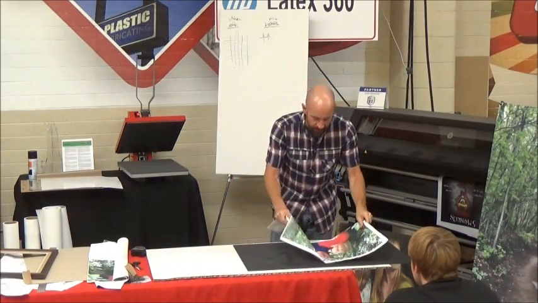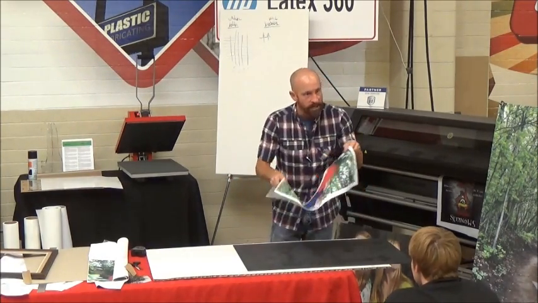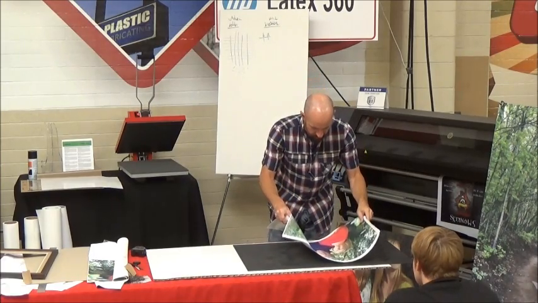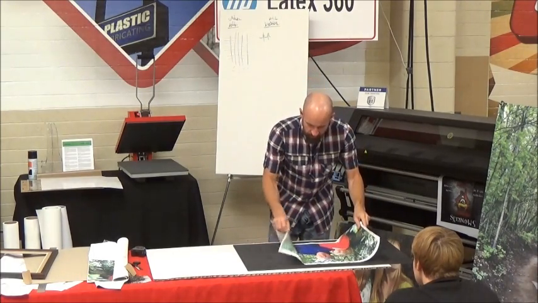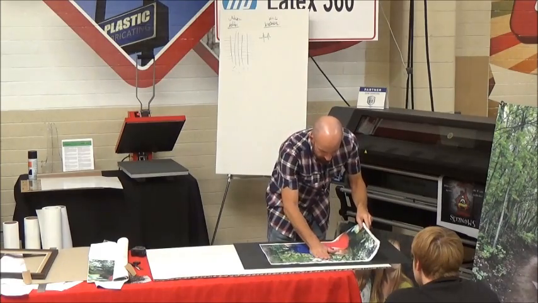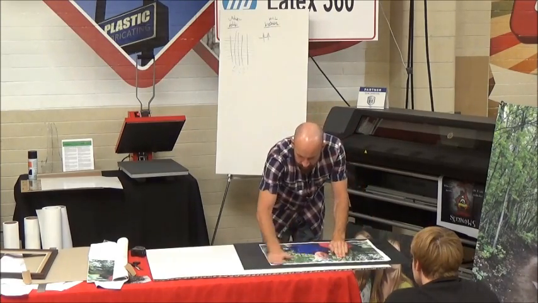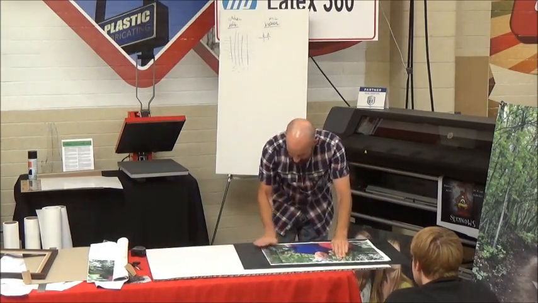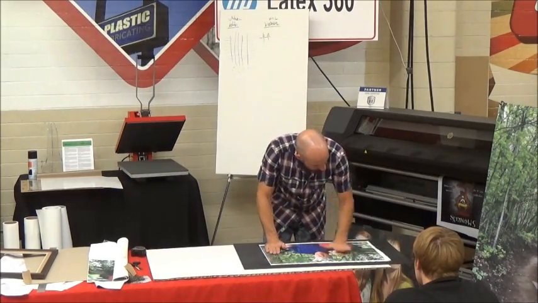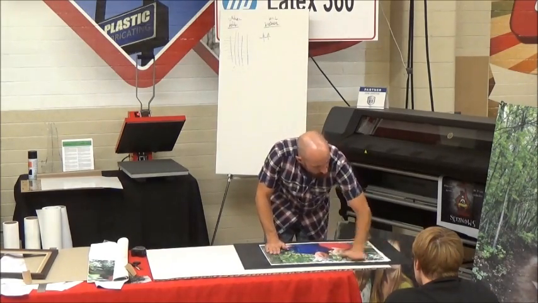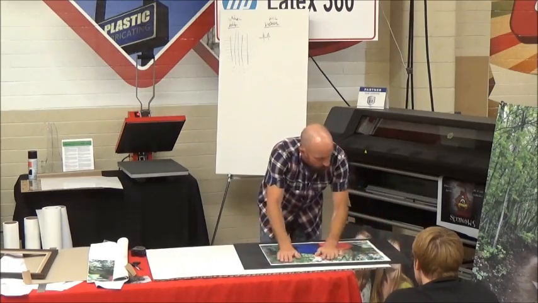Everything that we show you today, and like I said, even as you get it laid down, you can kind of pull it back up so you can get it right where you want it to be. If you do get a crease or a wrinkle in there, and you don't even really need a squeegee, you can just kind of lay it out and get it laid down for you.